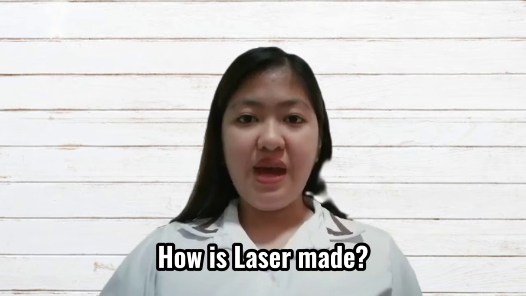Laser radiation should not be confused with radio waves, microwaves, or the ionizing X-rays or radiation from radioactive substances such as radium. How is laser made? A laser is created when the electrons in atoms in special glasses, crystals, or gases absorb energy from an electrical current or another laser and become excited.